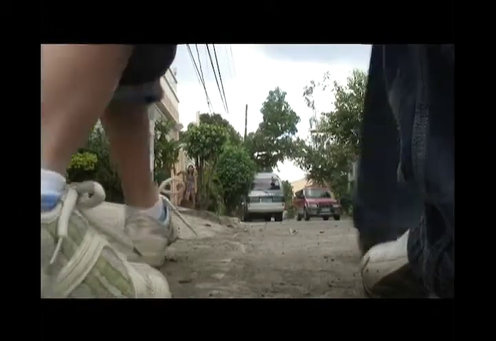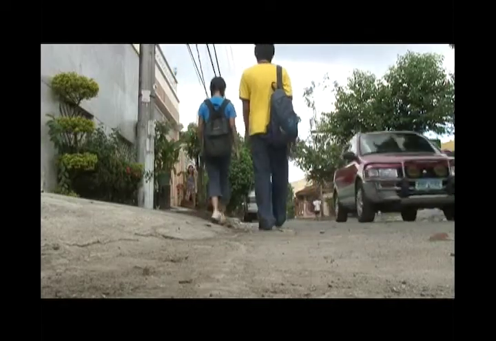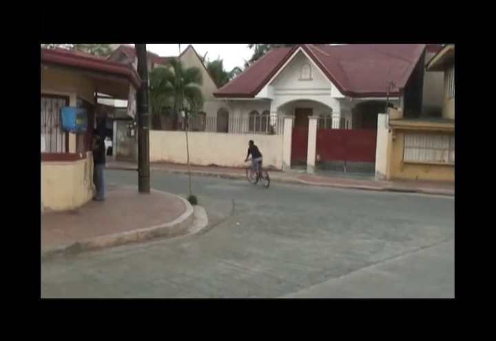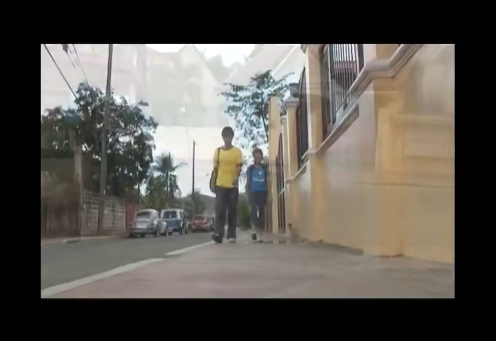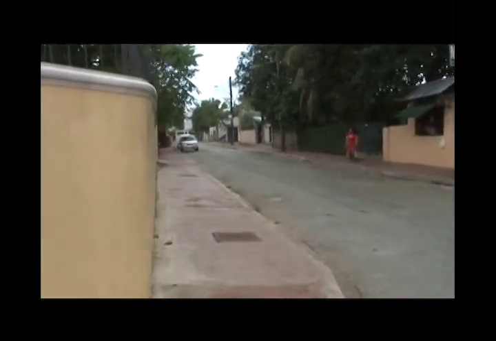Hey, walk on the left side of the road so you can see cars coming towards you. Oops, sorry. Is this it? No, it's not perpendicular to this road we're walking on. This must be it then. You're right.